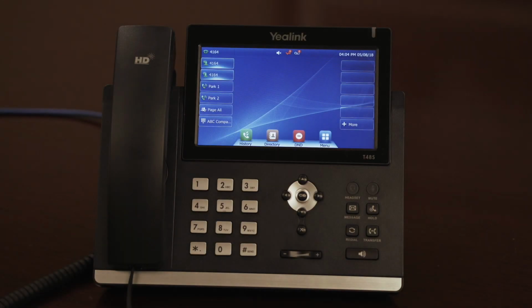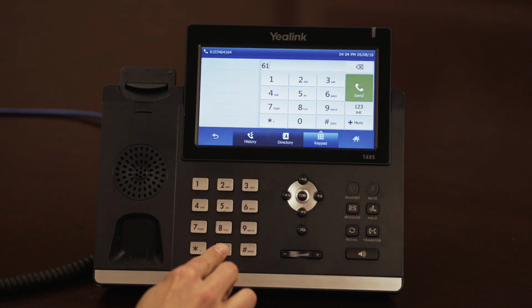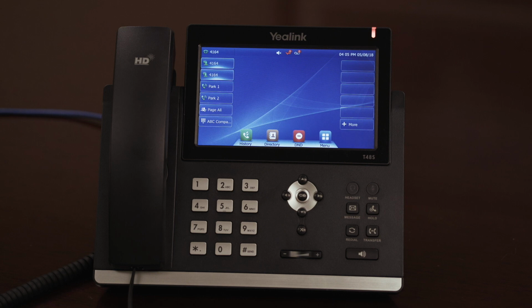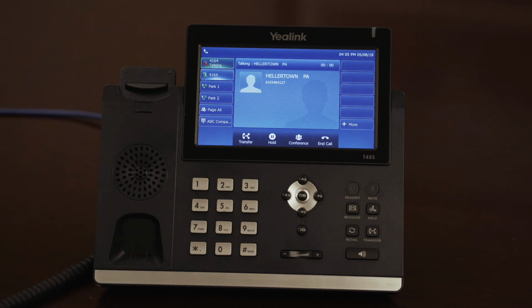To make a call, press the speaker, headset, or lift the handset off hook, then dial an appropriate extension or phone number. When dialing a phone number, there is no need to dial a 1 or even a 9 before the external number. When you receive a phone call, your phone will ring and you'll see the caller ID displayed in the dynamic screen. To answer, press the headset, speaker, or lift the handset off hook.